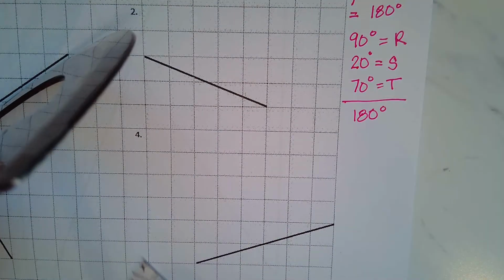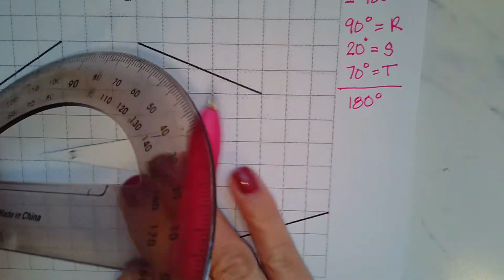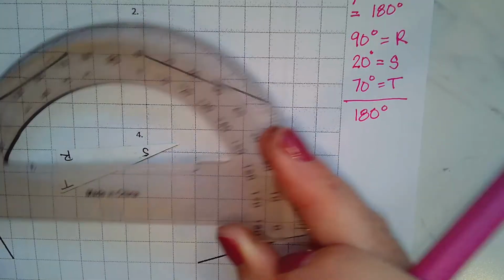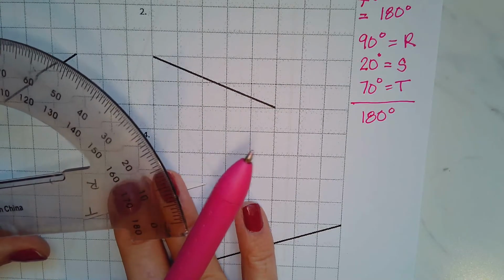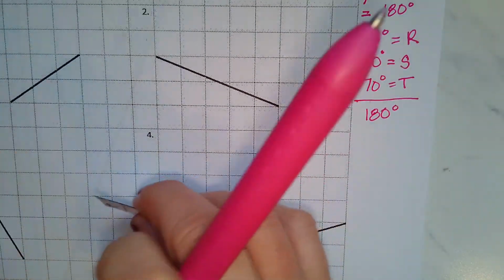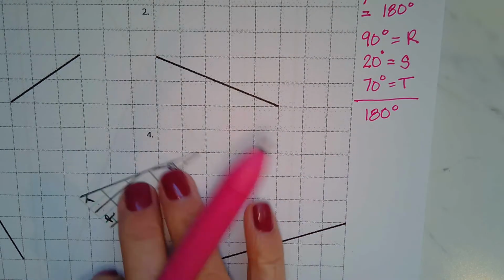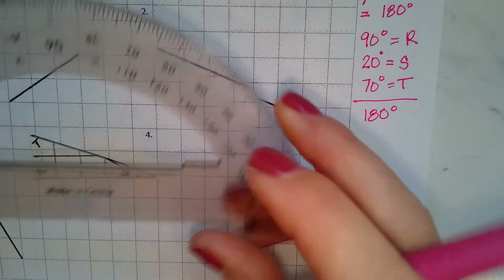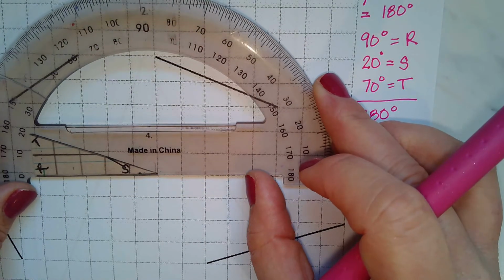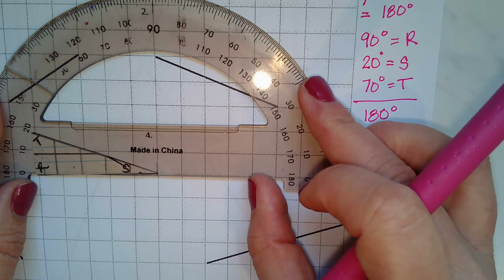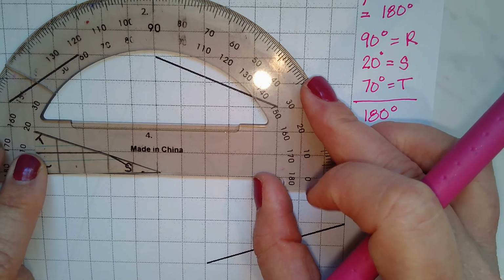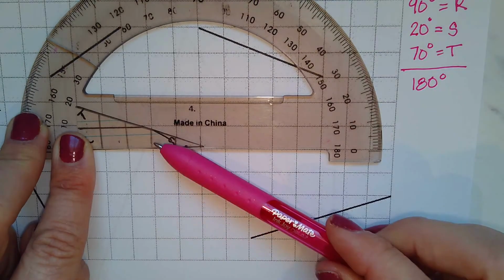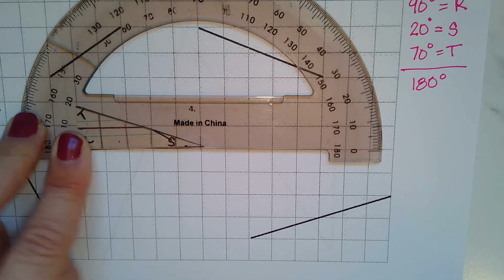And then we had to figure out what S equaled, right? So we had to stick this S over here at 90 degrees, and it equaled 20 degrees. See how that angle measured 20 degrees.